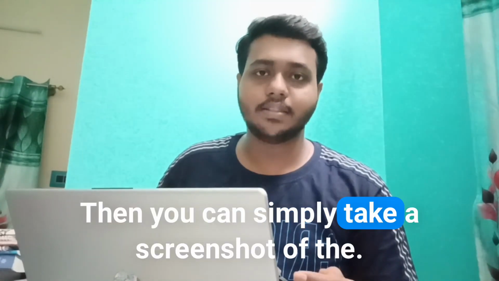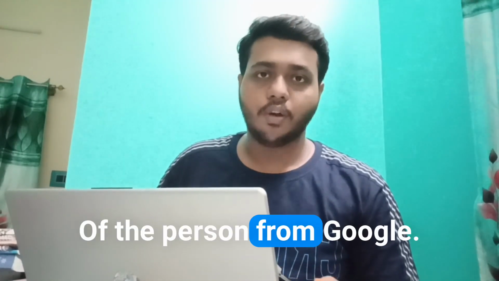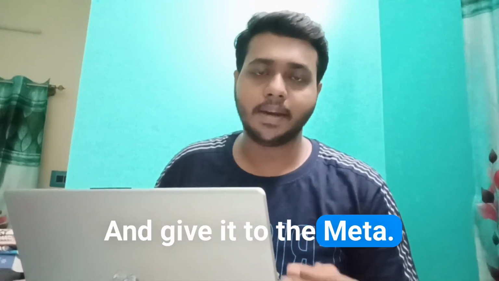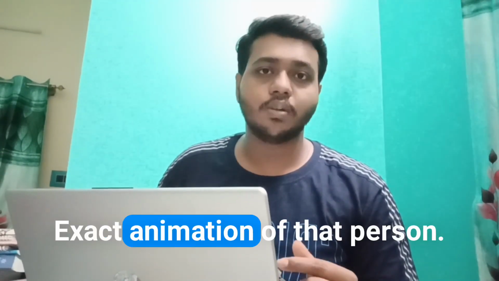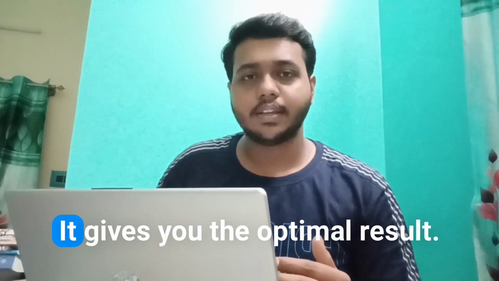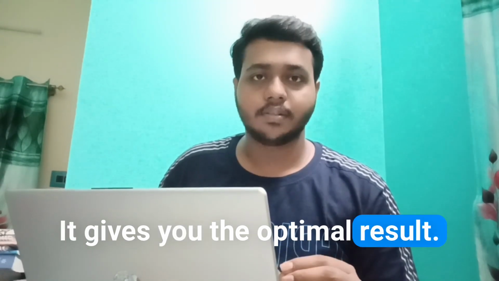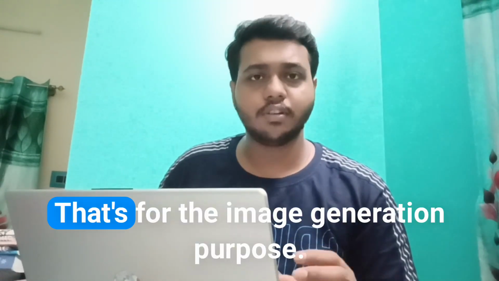One more thing: if your topic includes a real historical person, then you can simply take a screenshot of the person from Google and give it to Meta AI. If you do so, then Meta AI will create the exact animation of that person. It gives you the optimal result. So that's for the image generation purpose.